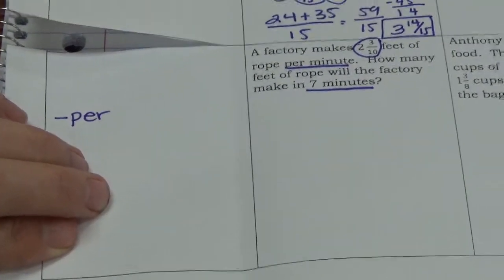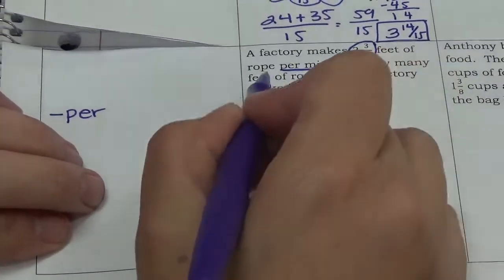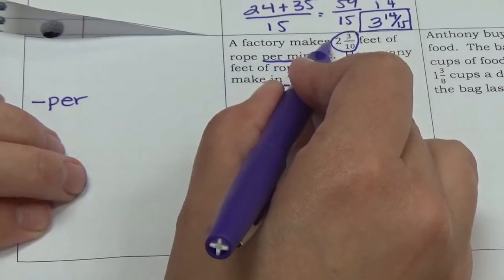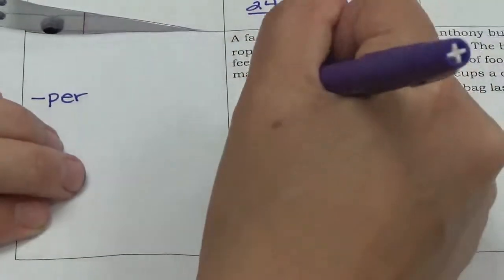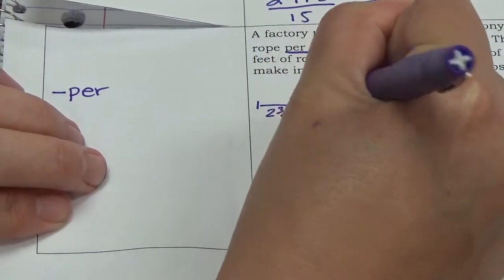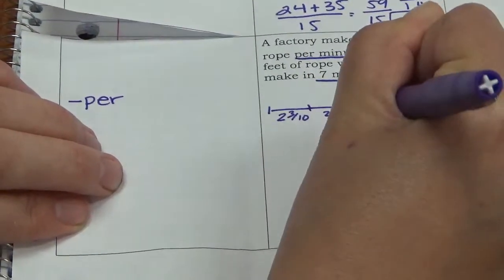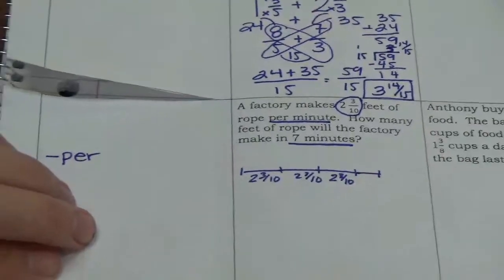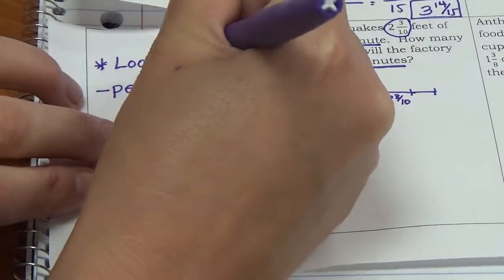But I need to decide, am I looking for a total or was I given a total? And if we are seeing how many feet of rope will the factory make in 7 minutes, if we know it makes 2 3/10 every minute, we're figuring out after 7 minutes. So 2 3/10, 2 3/10. We're going to have 7 of these 2 3/10. So we were not given the total. We're actually looking for a total.